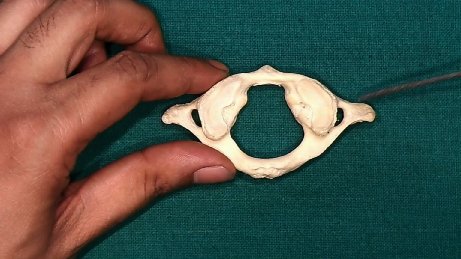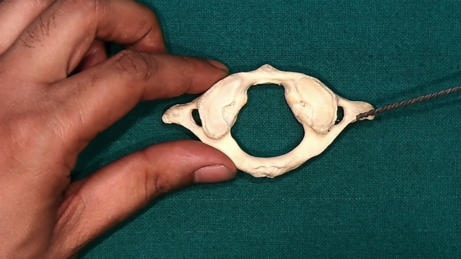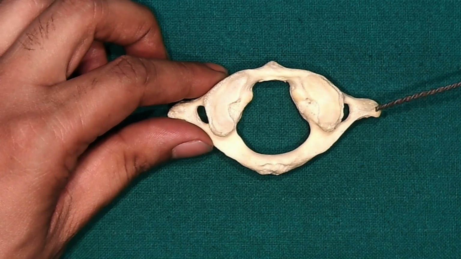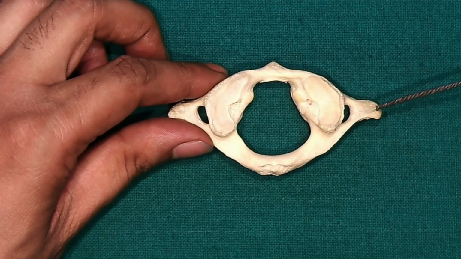The transverse process projects laterally from the lateral mass. It is unusually long and it can be felt on the surface of the neck between the angle of the mandible and the mastoid process.